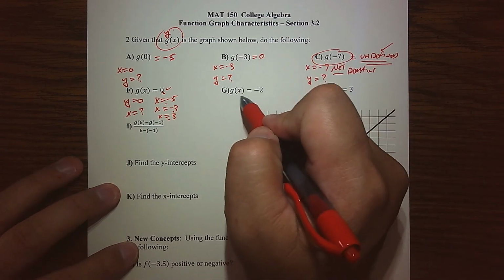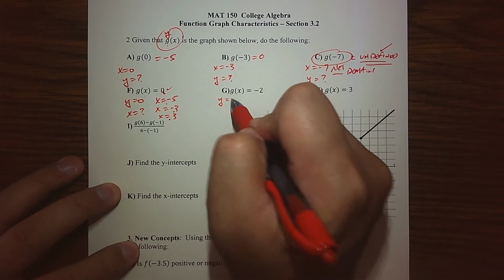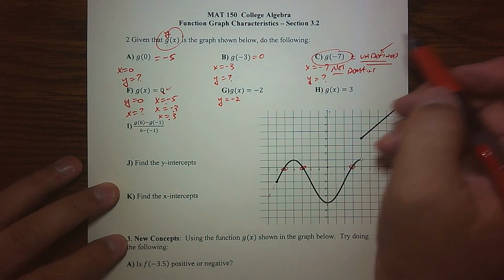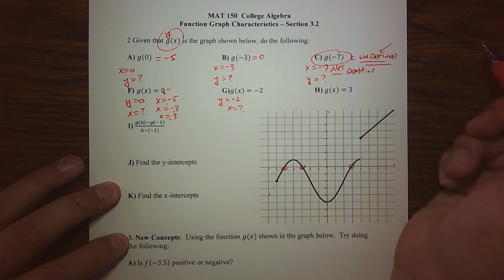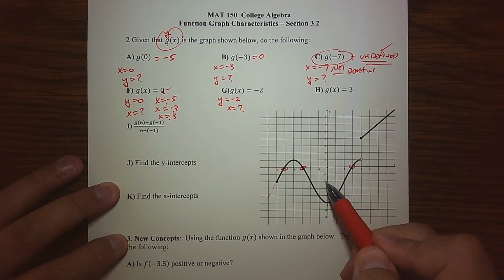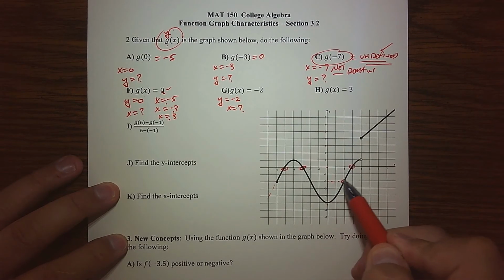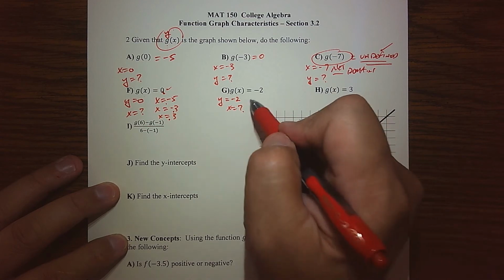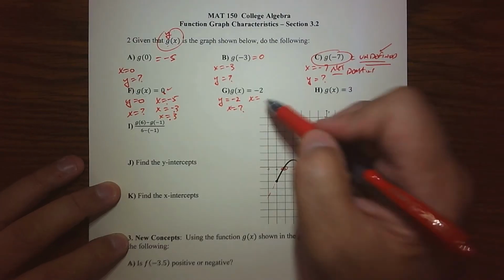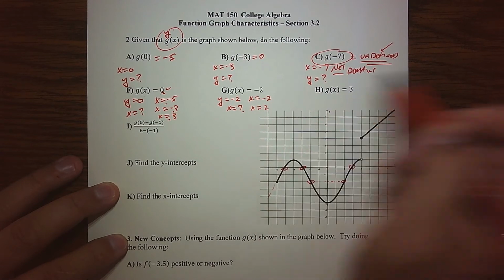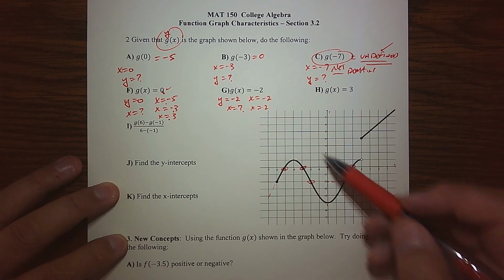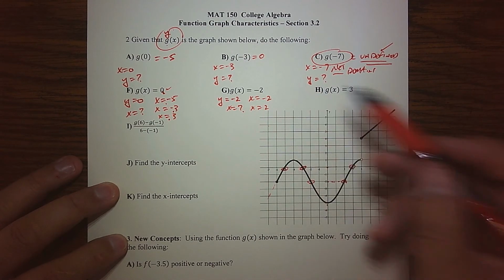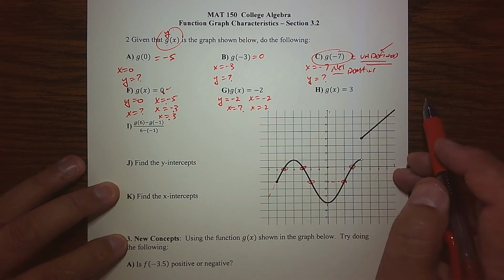In the next one, g of x equals -2. Well, I'm basically telling you that y is -2. What's the x coordinate? So I'll go to where y is -2, look at the graph, and it looks like there are 2 values. One of them looks like -2, and the other one looks like +2. So those are the 2 inputs that create an output of -2.